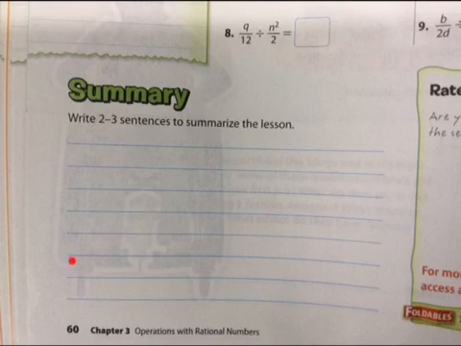And finally, write a summary. Write a summary, please. I will be looking for this. I will not write it for you. But what did you learn? Ask yourself, what did I just learn? You learned, obviously, to divide by decimals. You learned to divide with algebraic expressions. You learned to cross-reference, which means so that you can simplify. Please add all those sentences there.